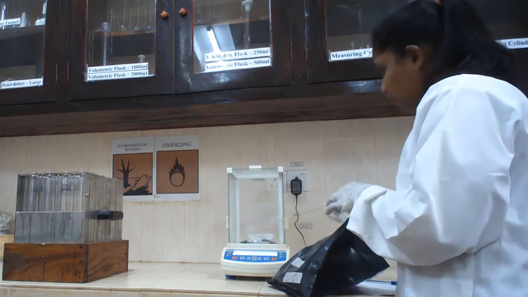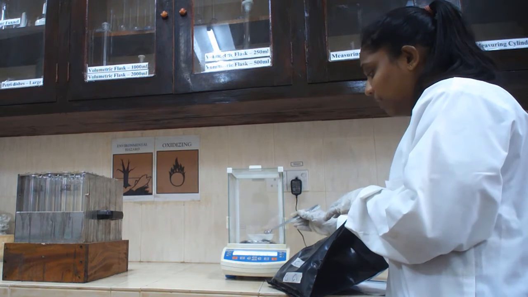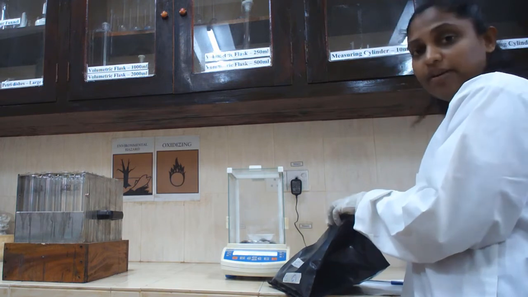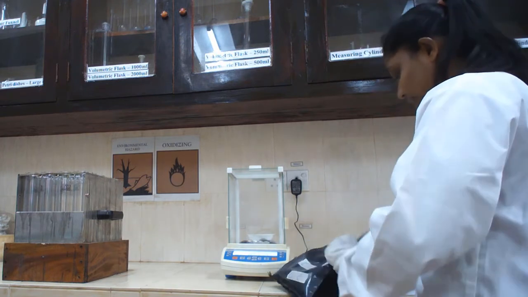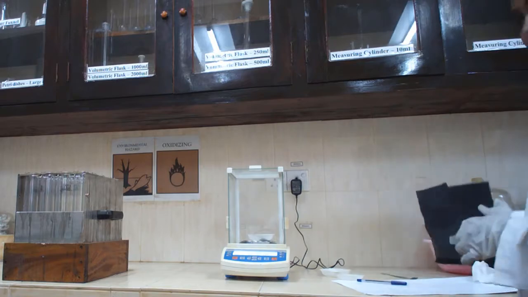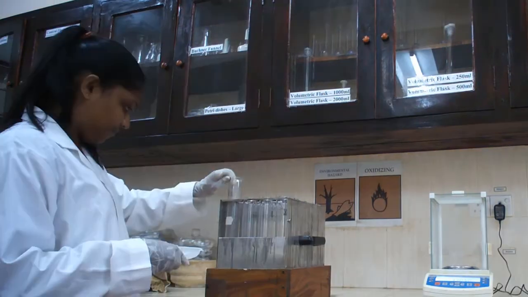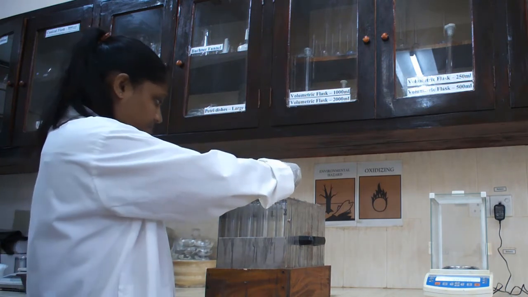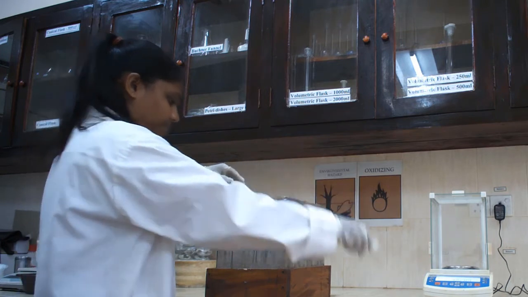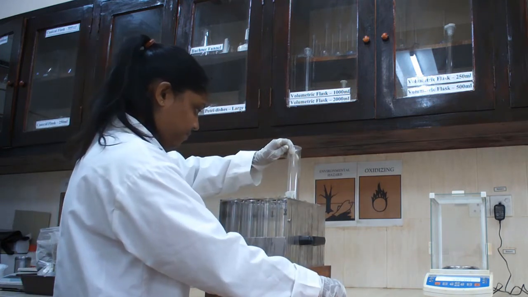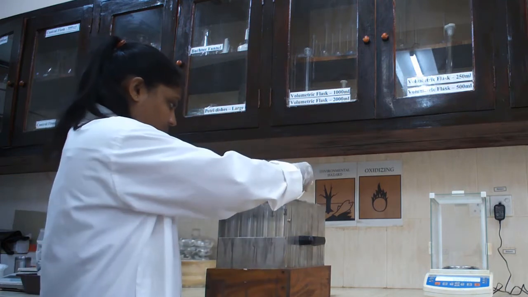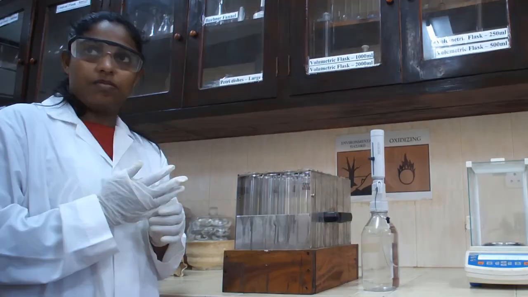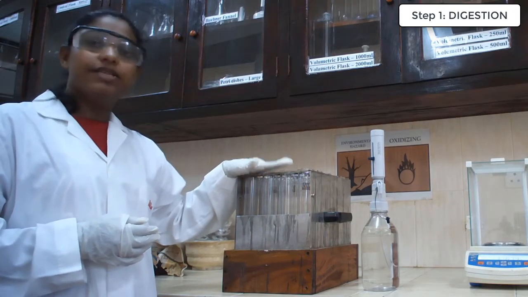In here, we are using a feed sample. According to the feed samples procedure, we are using 0.5 grams of sample as the initial sample weight. Now we are done with the measuring of the sample.